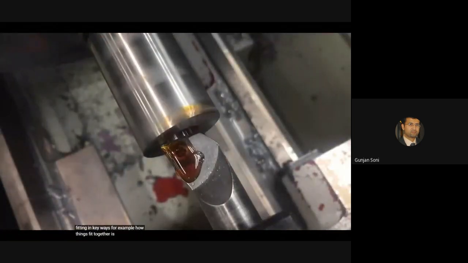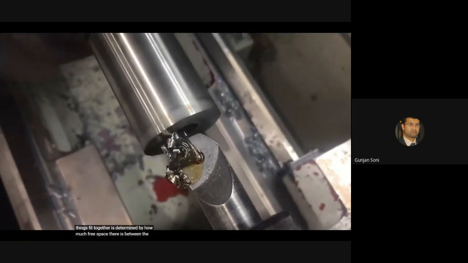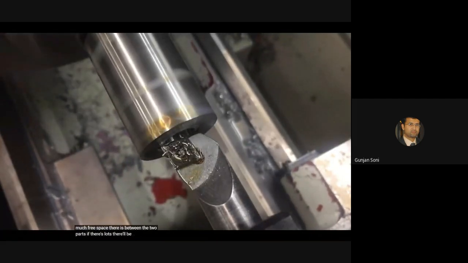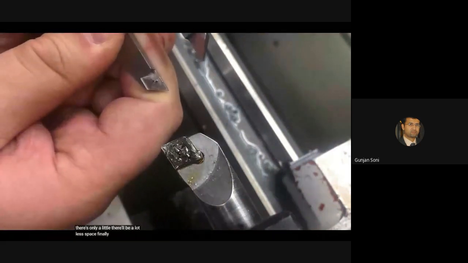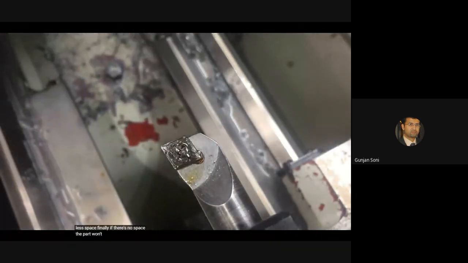How things fit together is determined by how much free space there is between the two parts. If there's lots, there will be lots of space for the parts to move. If there's only a little, there'll be a lot less space. Finally, if there's no space, the part won't be able to move.